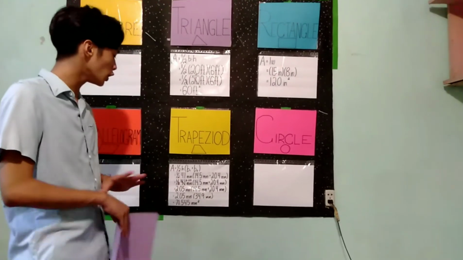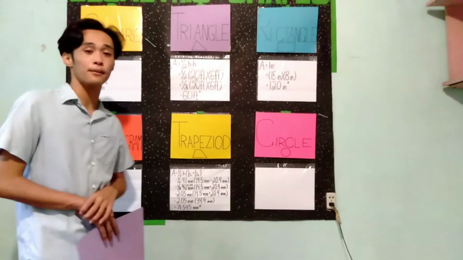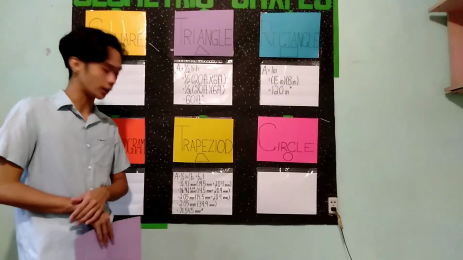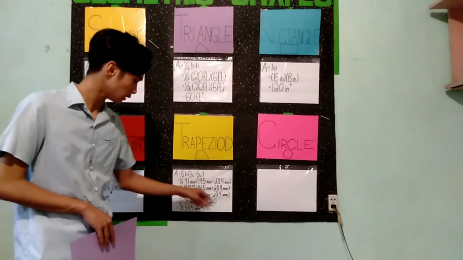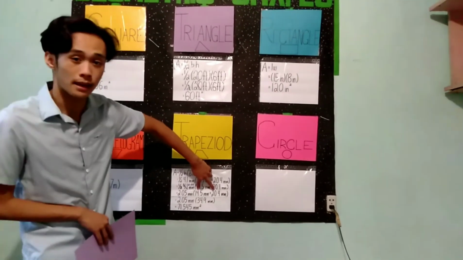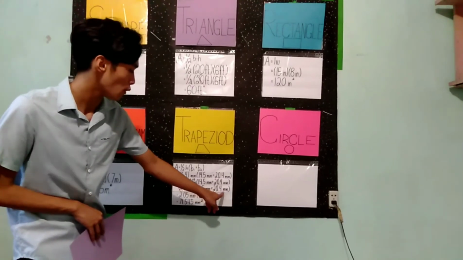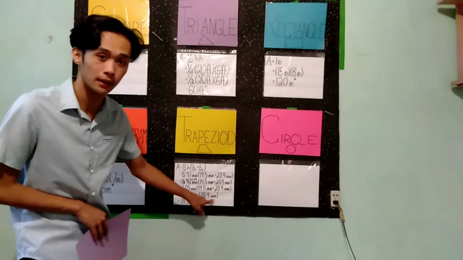Since 4.1 is divisible by 2, just divide it. That is 2.05 millimeters. So drop it. And add these two bases, 14.5 and 20.4. That is 34.9 millimeters.